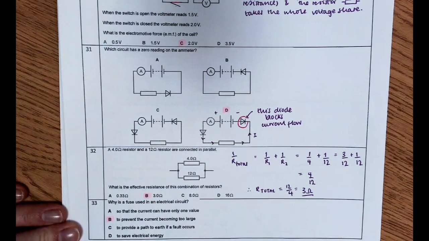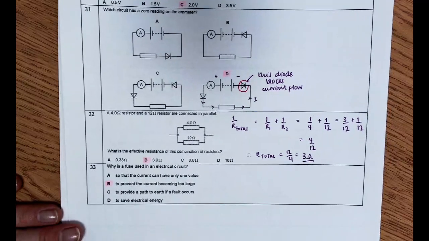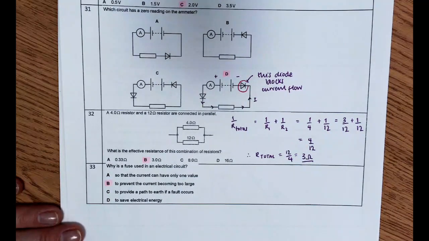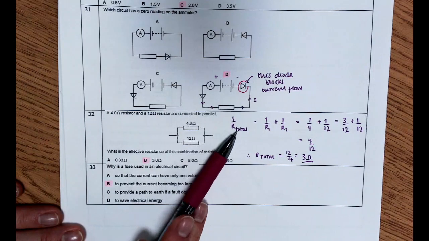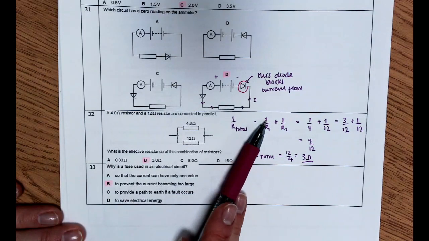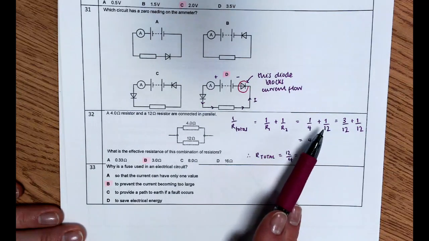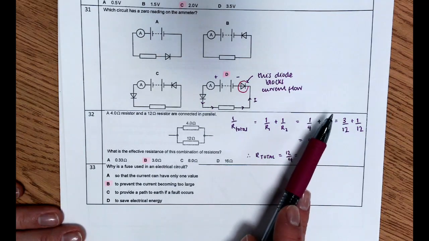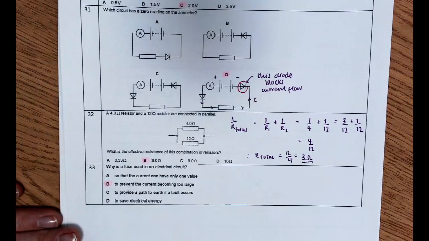32. A 4 ohm resistor and a 12 ohm resistor are connected in parallel. What is the effective resistance of this combination of resistors? So we've got 1 over R total is 1 over R1 plus 1 over R2, which is equal to 1 over the first resistor, 4, plus 1 over 12, the second resistor. That's equal to 3 over 12 plus 1 over 12. That's 4 over 12, but don't forget you flip it because it's equal to 1 over R total. So 12 over 4 gives us 3.